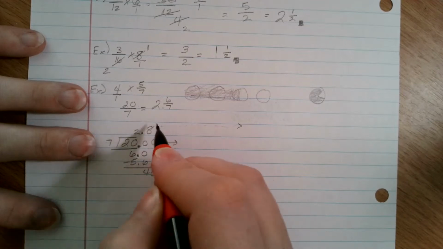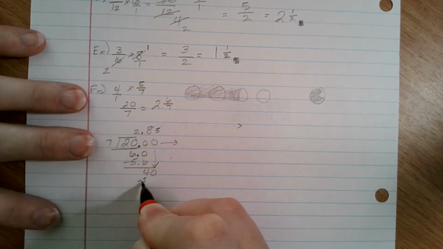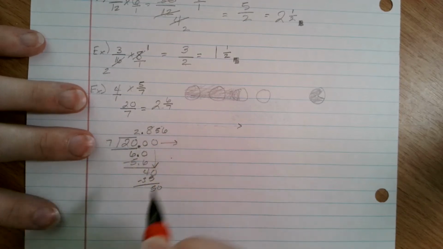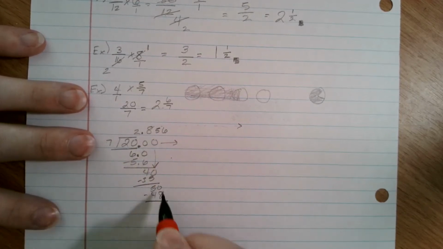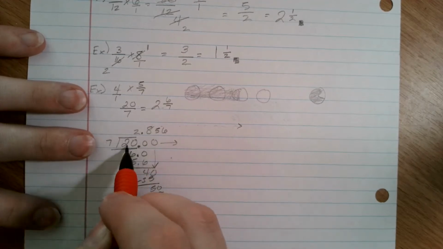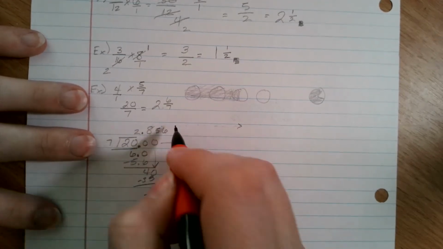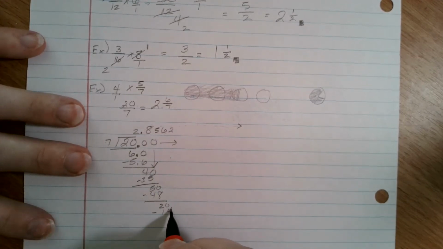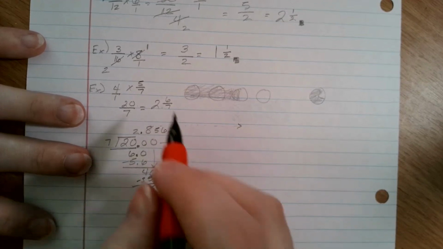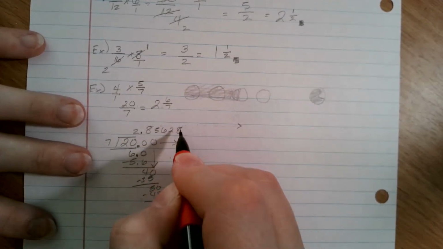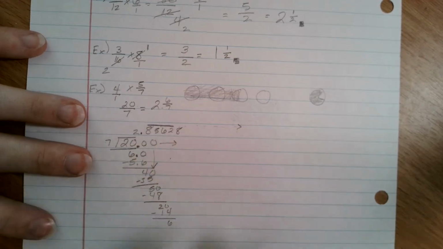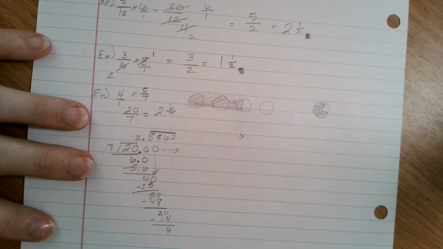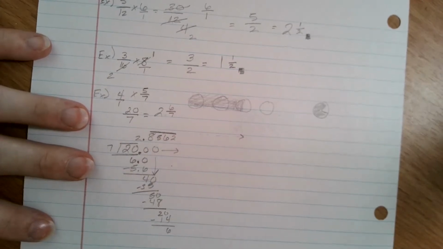So 40, 35, so that's 48. So this drops to 2. Comes back around to 2. So it'll start to repeat at this point. So this piece will repeat. We put a bar over it to say, hey, this repeats. We don't have to keep writing that over and over again.